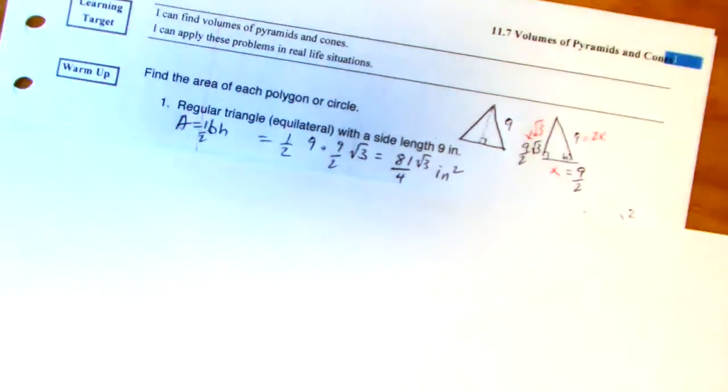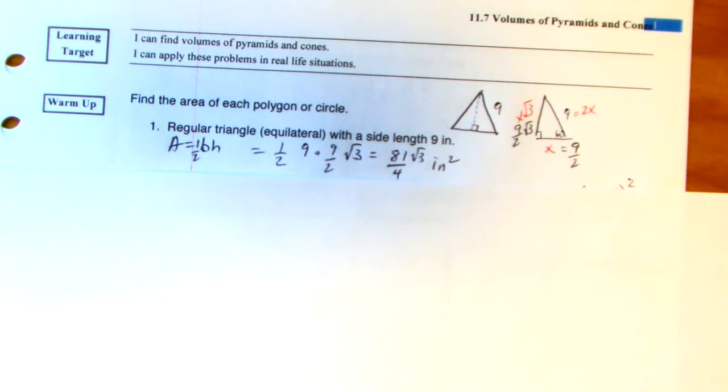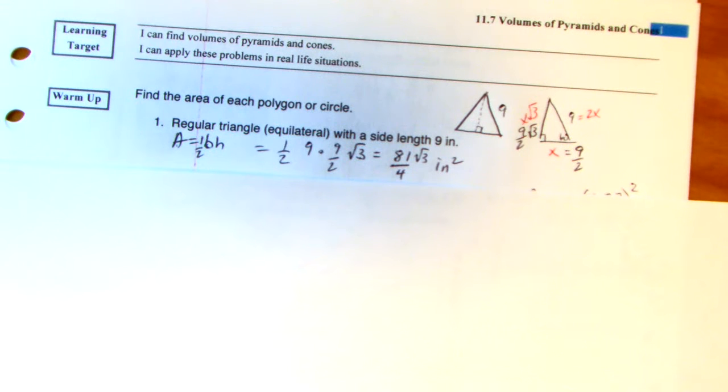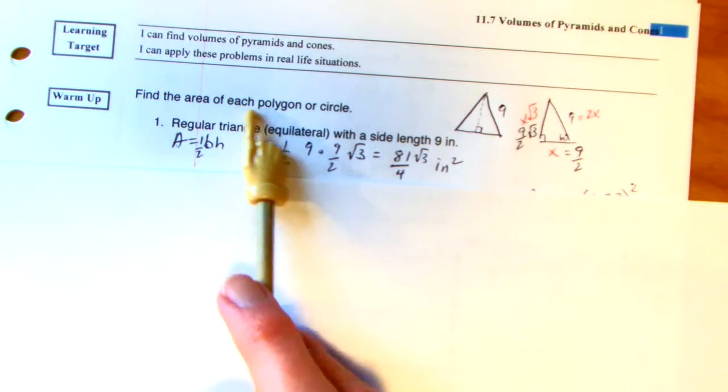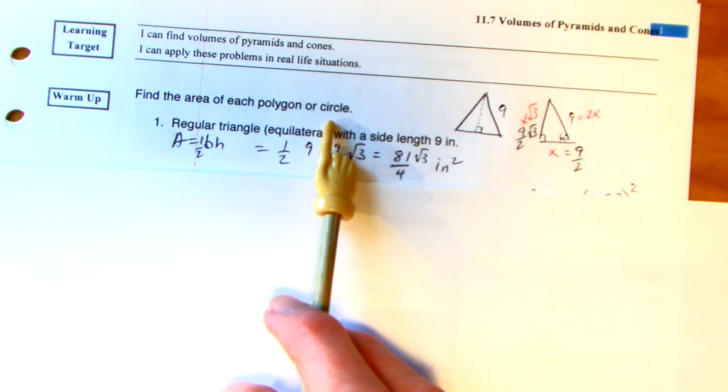So maybe copy it down, pause it, then listen to me, and we'll see where it goes. So find the area of each polygon or circle.